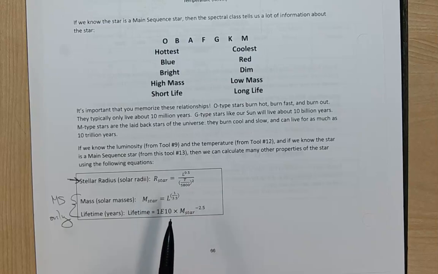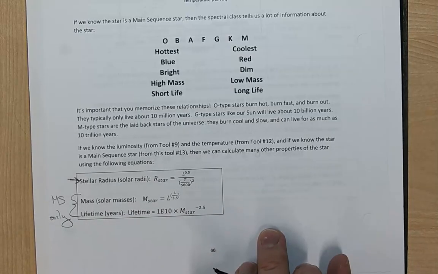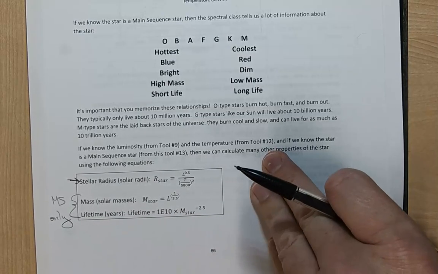And then once you know the mass of the star, then you can plug it into here and determine how long that star will live from birth to death. How long will it take to run out of hydrogen fuel? And that'll determine how long that star lives on the main sequence.